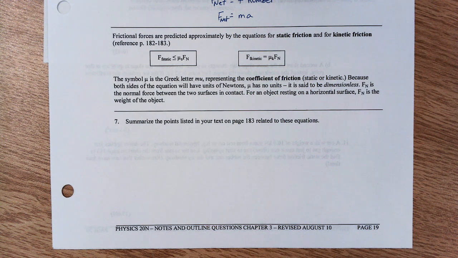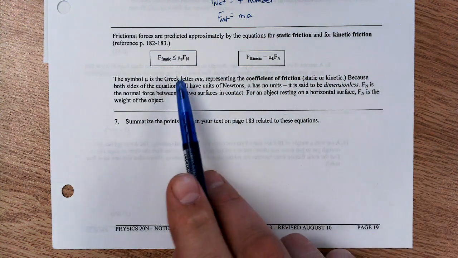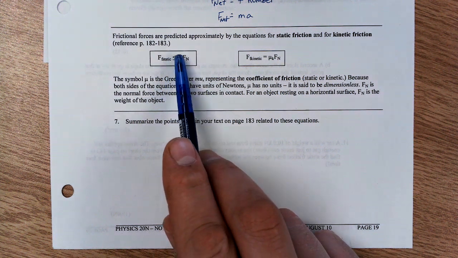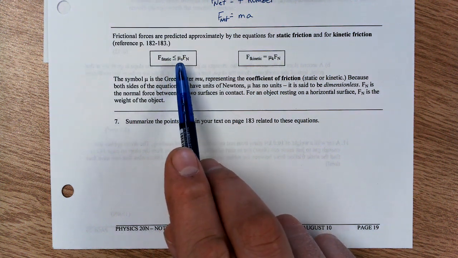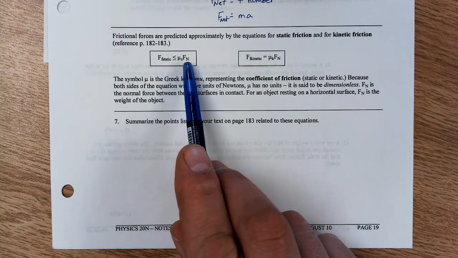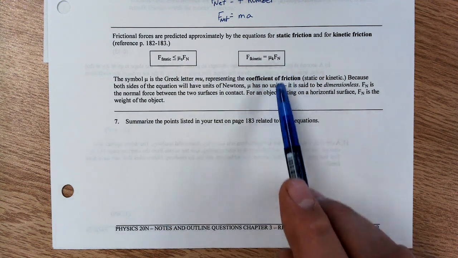Okay, so forces of friction, they are predicted approximately by the equations for static friction and kinetic friction. So for force of static friction, our force has to be greater than or equal to our coefficient of friction for static friction times our normal force. Okay, kinetic would be our coefficient of kinetic friction times our normal force.